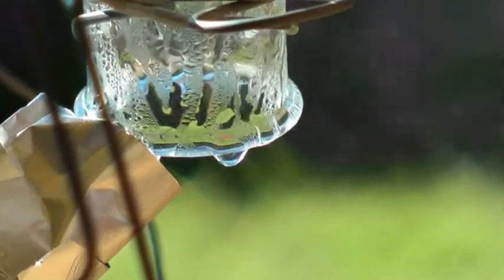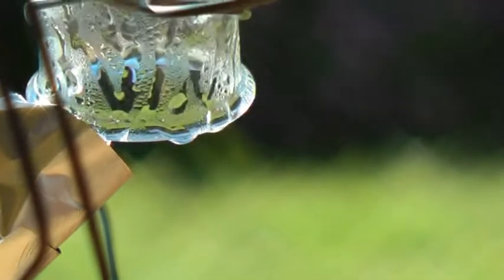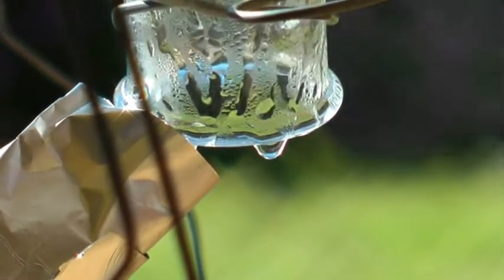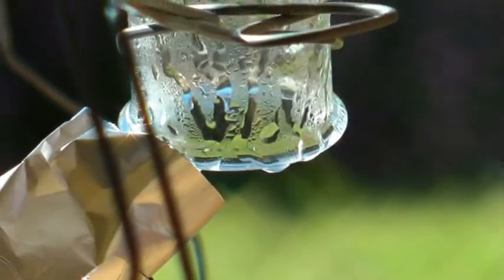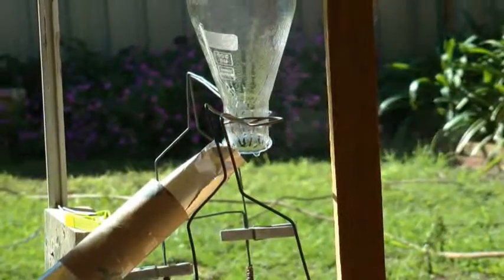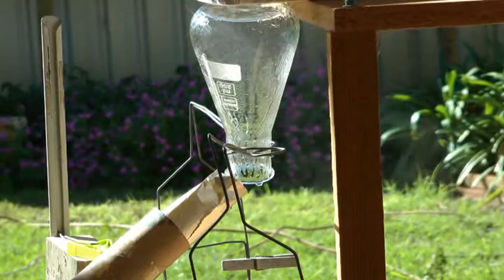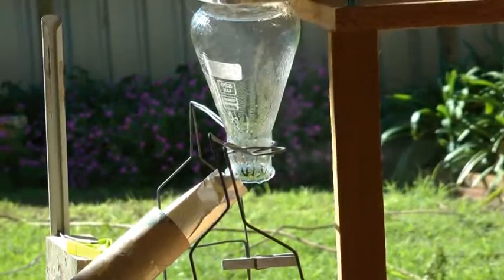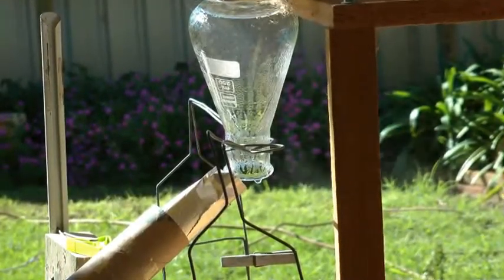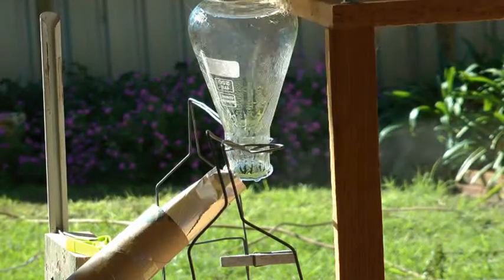The resultant liquid is still satisfactory for laboratory purposes and is known as distilled water. A Liebig or spiral condenser is used for condensing liquid. Making a solution with a lot of impurities, such as salt, and boiling it, the temperature at which it boils is increased.